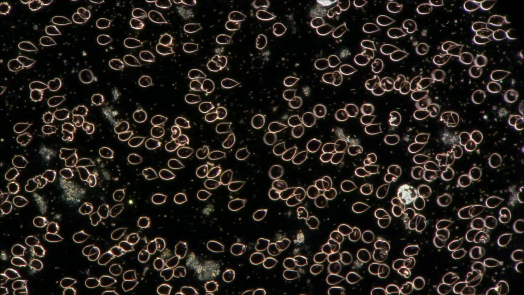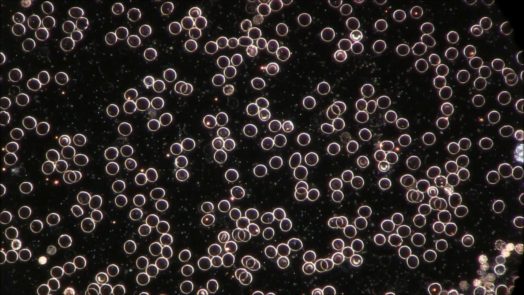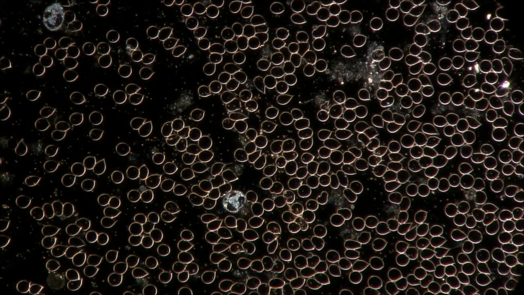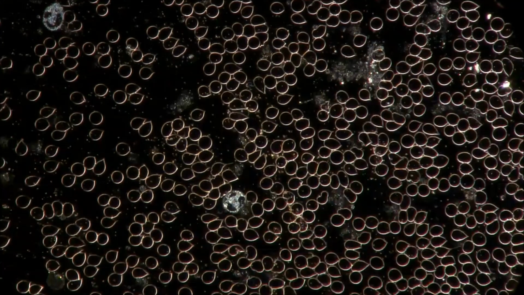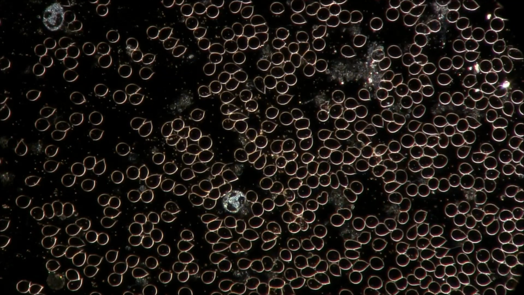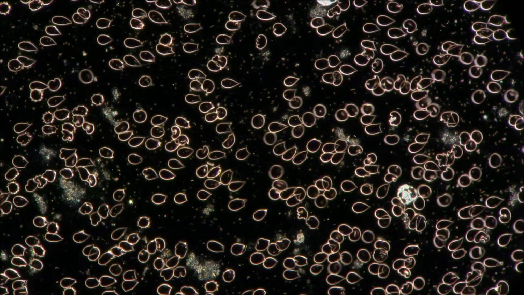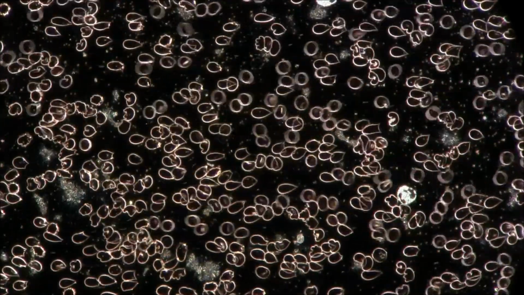You're looking at a living live blood specimen under dark field microscopy. The magnification is about 1,000, maybe 900. Now I want you to note the absence of spirochetes or bacterium in the blood. I want you to notice the reflectivity. Take note of how much light is coming back off all of these cells. There's a couple white cells there, and lots and lots of red blood cells.